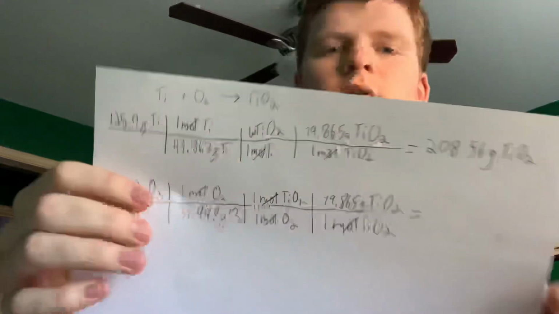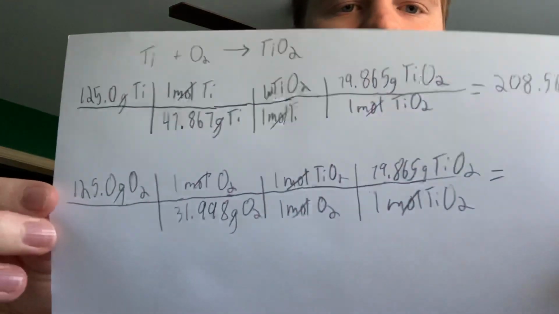Then you do the math, and it's about 311.99 grams of titanium oxide can be made when you're given 125 grams of oxygen.